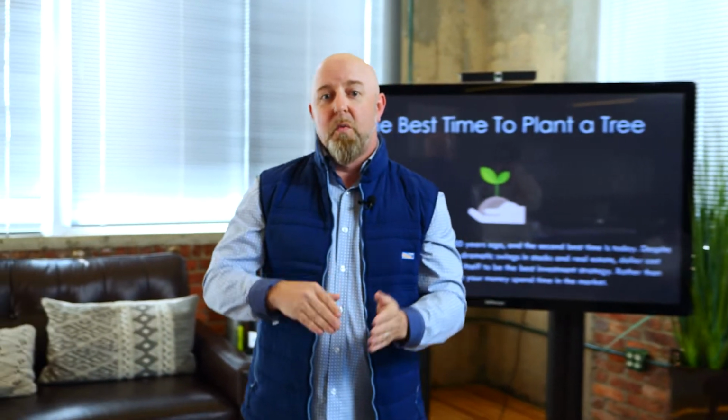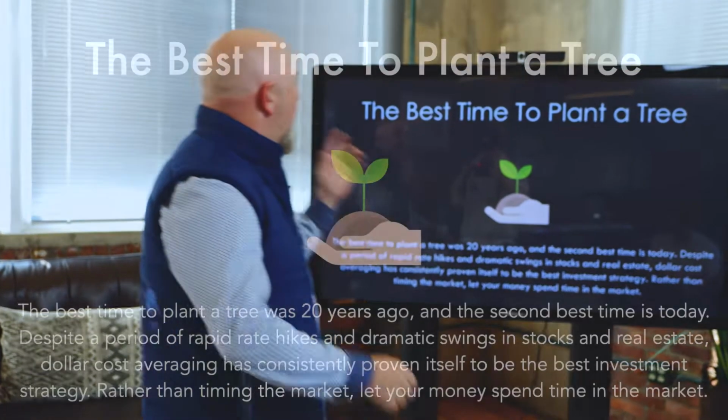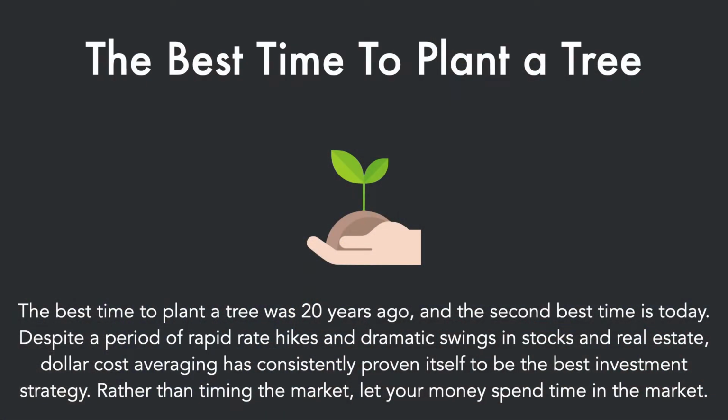I think if that is something they want to have happen, we need to think about how we make that happen. Let's not just get out there and scream about abolishing the Fed. Let's talk about what's a reasonable way to unwind that. But what's the best time to plant a tree? The best time to plant a tree was 20 years ago, and the second best time is today.